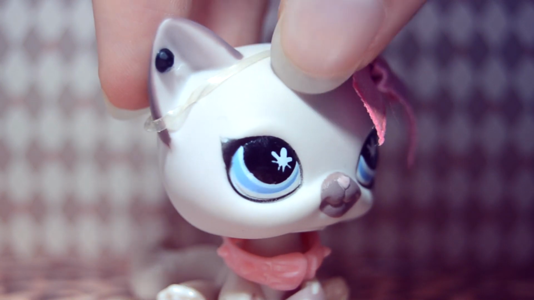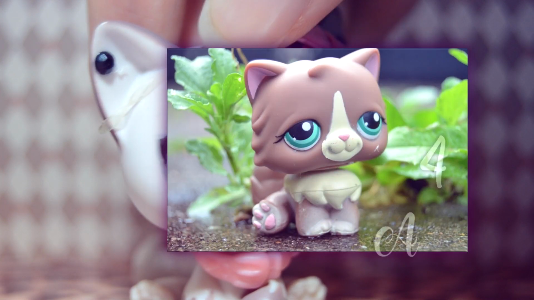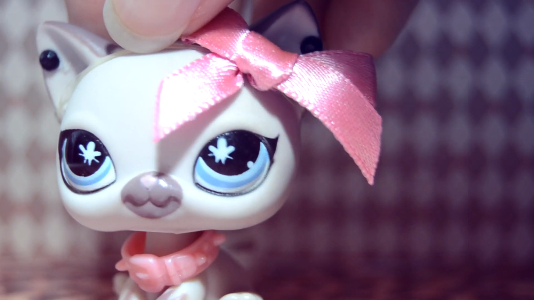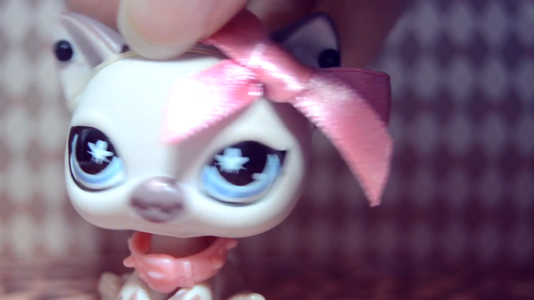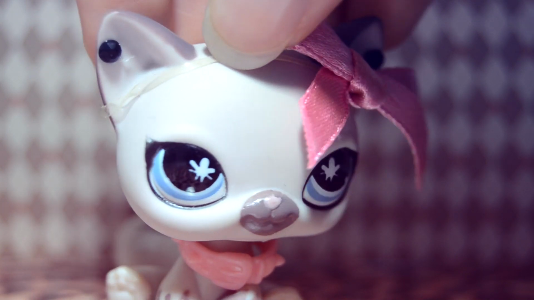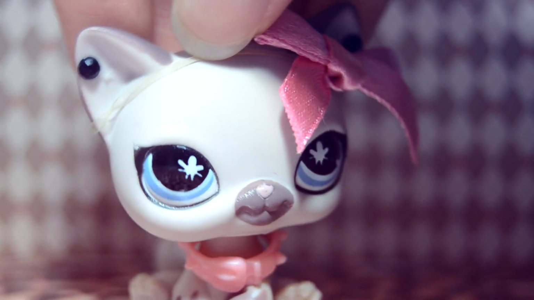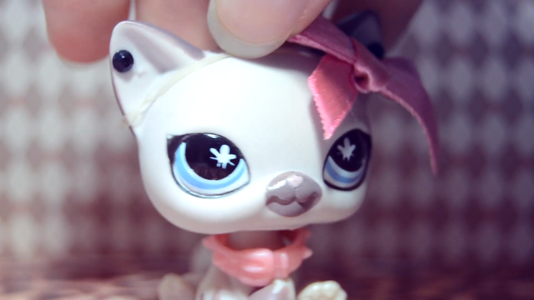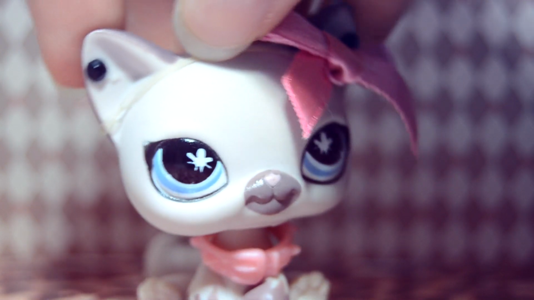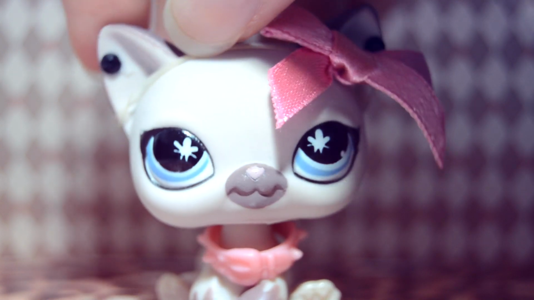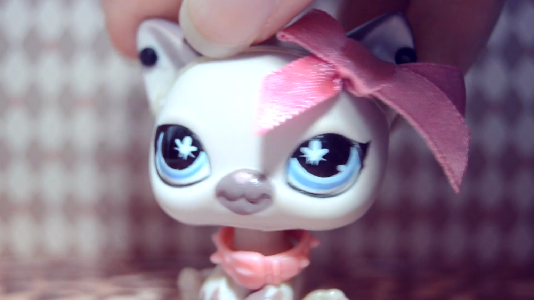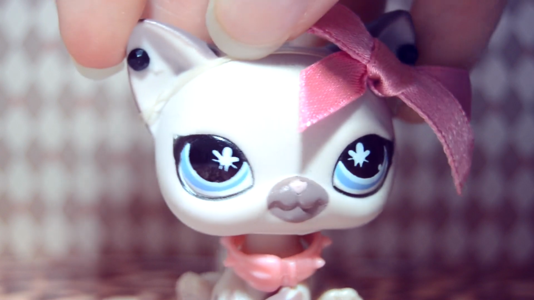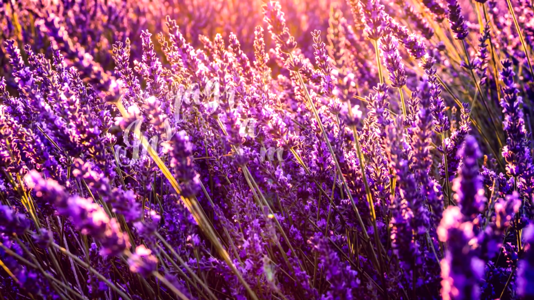In VSCO, I use the filter A4 pretty much only. I really like that filter. It goes very well with outdoor pictures, kind of nature, a lot of greens and browns. And I also adjust the lighting and stuff in the pictures in VSCO. I have not paid a single cent for that app, and all the filters I use and adjustment things are free or have been free at one point.